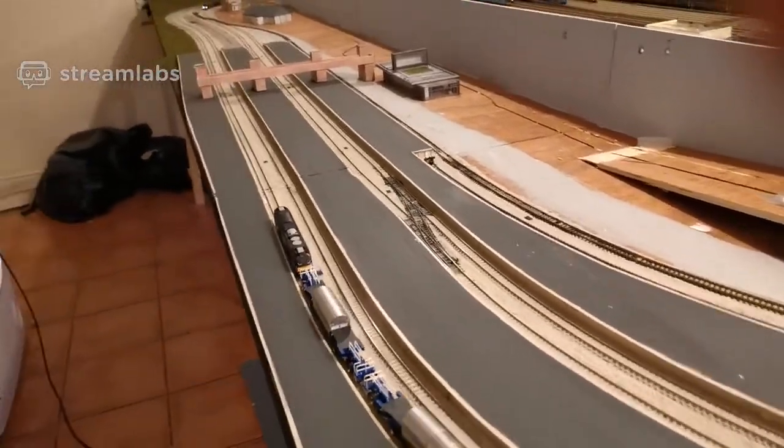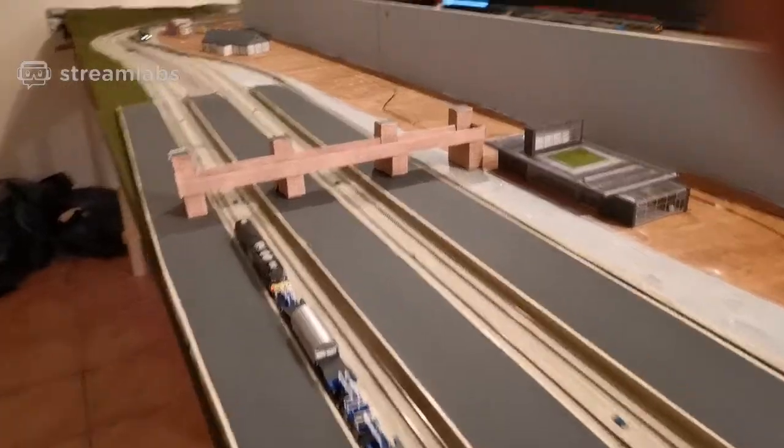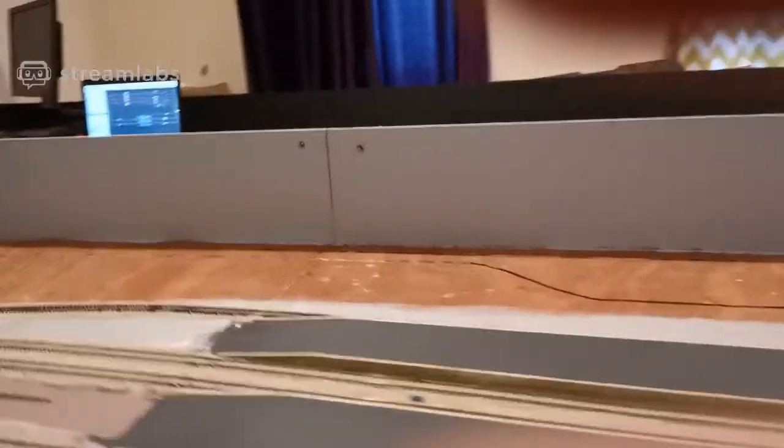Here goes our freight train for Caden. This is a nuclear train. If we come down here, you can see it come by.